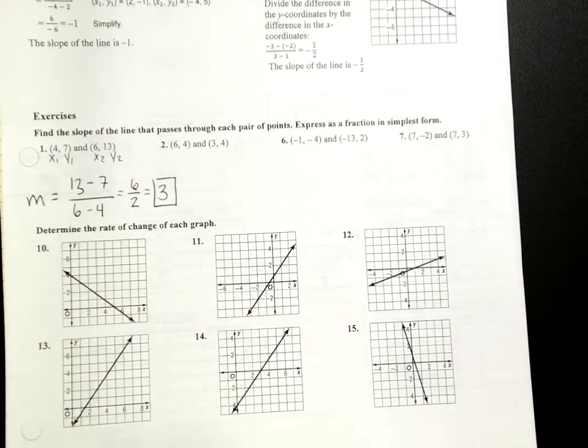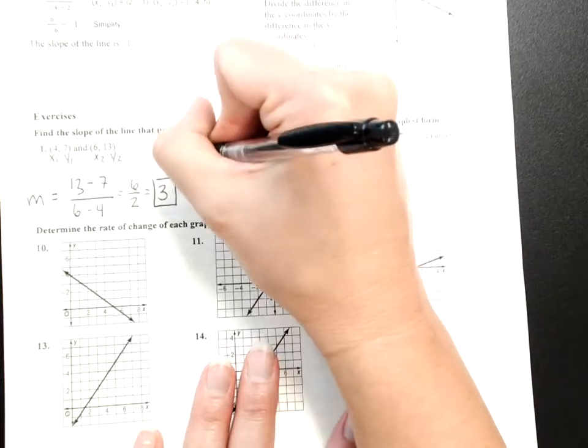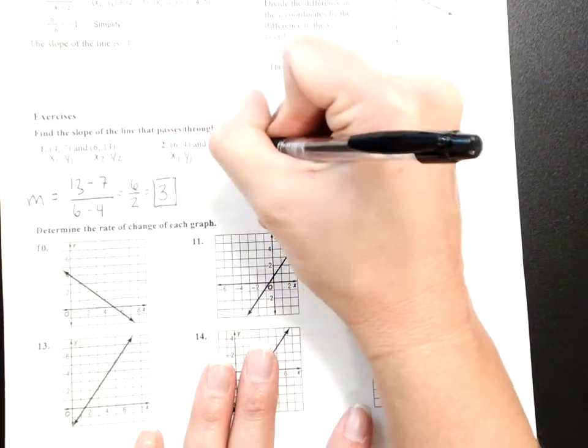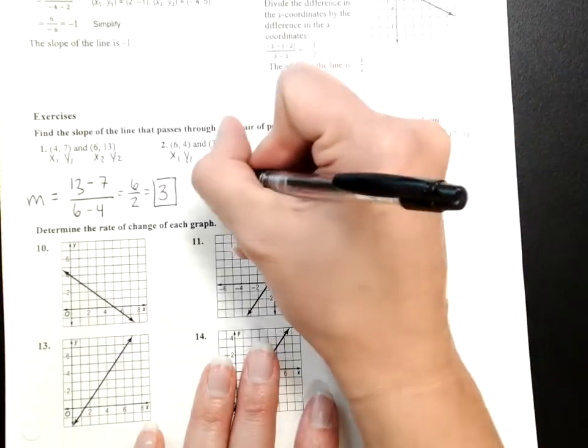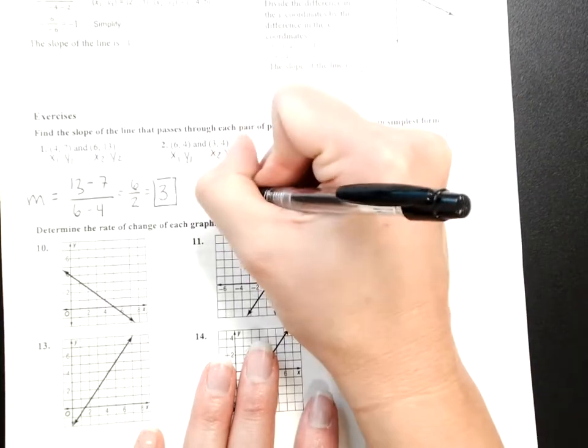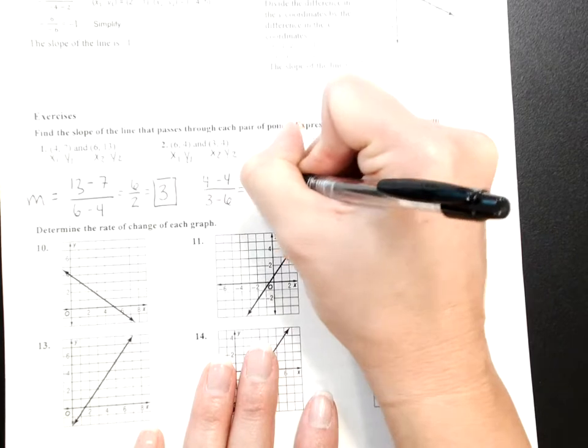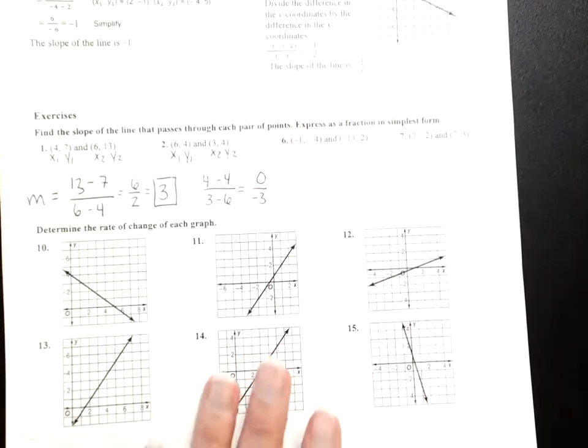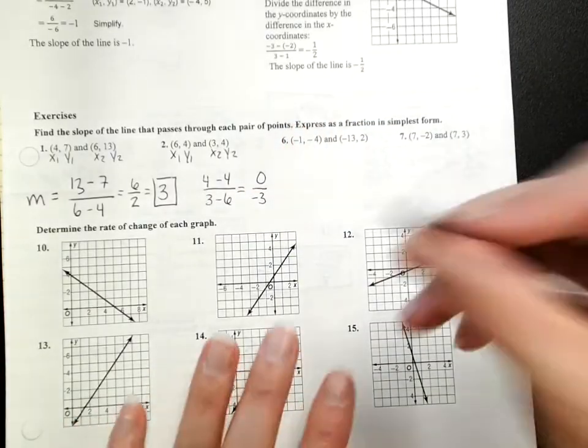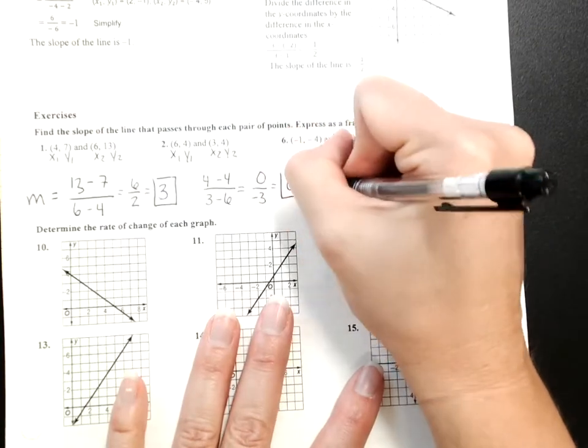Same thing here on number 2. x1, y1, x2, y2. So 4 minus 4 over 3 minus 6, that's a 0 over negative 3. 0 divided by negative 3 is just a slope of 0.